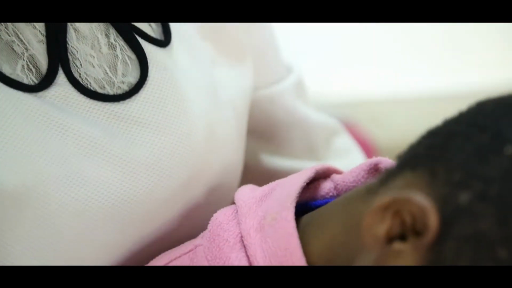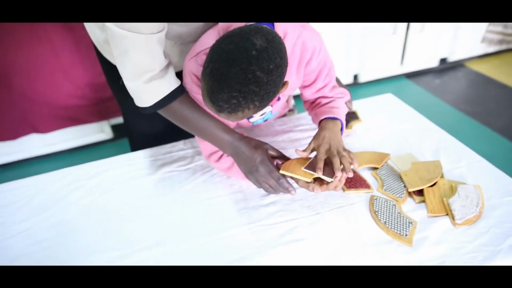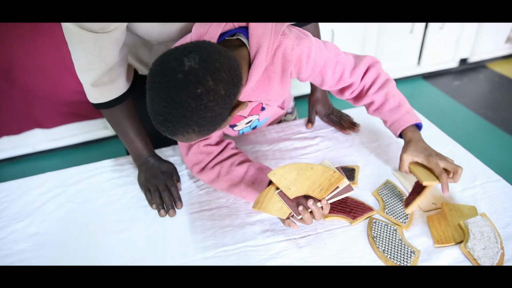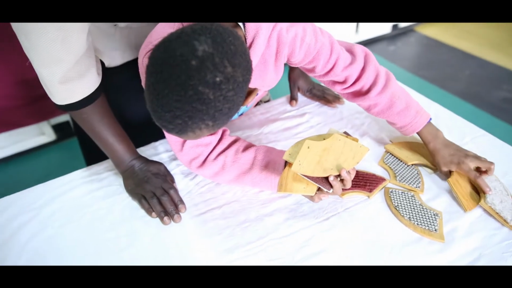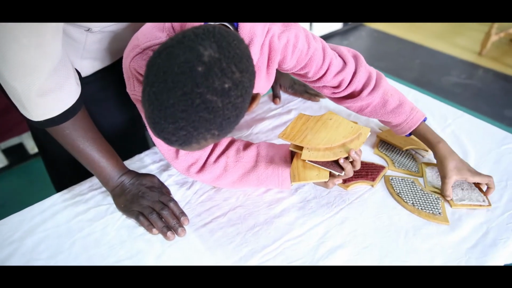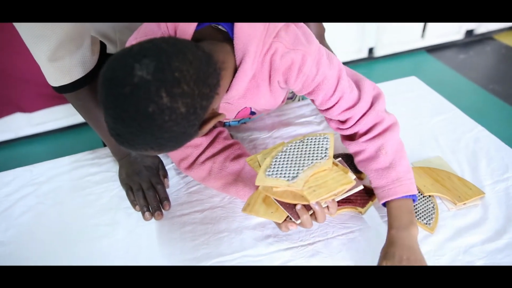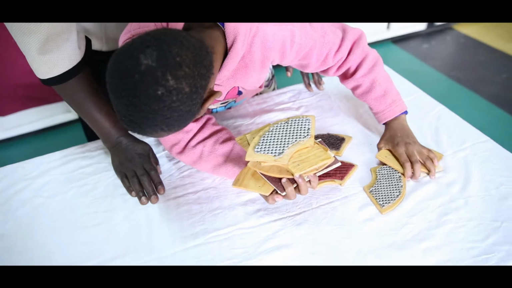After that, the child moves to the next step of arranging all the materials according to the texture. So you let the child start by feeling. The child is trying to put all of them together first, and you allow her or him to do that.